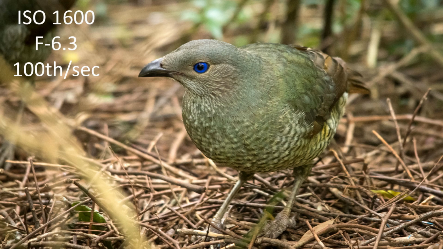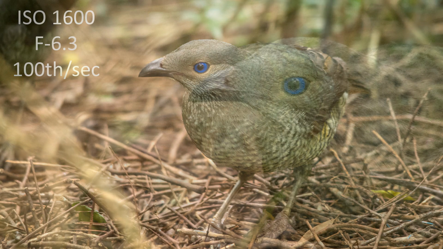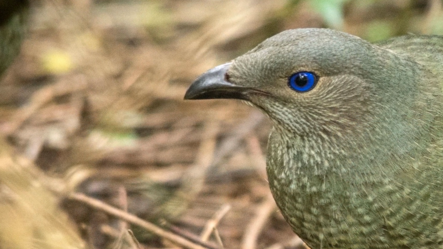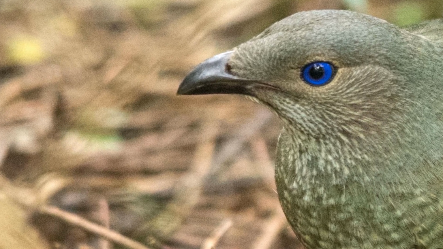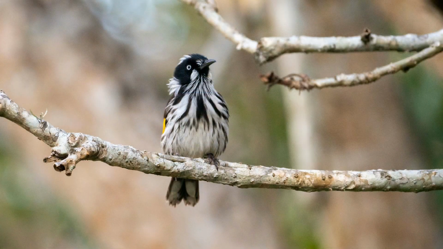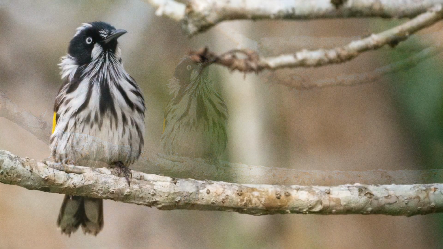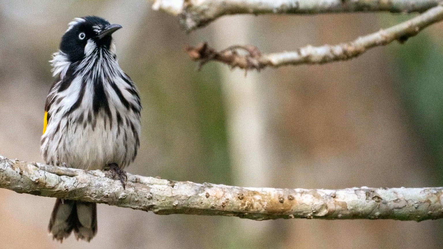Now take a look at one of my bird shots. Yes, the high ISO allowed me to take a handheld photo and possibly freeze a bit of movement from the subject, but on closer inspection, the trade-off in image quality is easy to see. And that loss of image quality is why we like to keep the ISO low whenever we can.